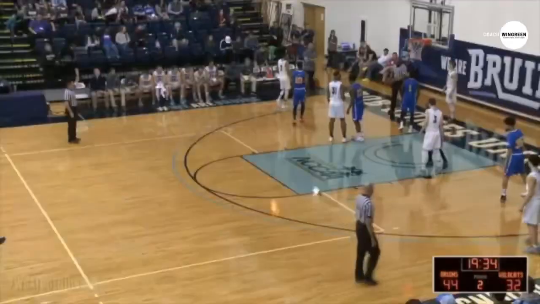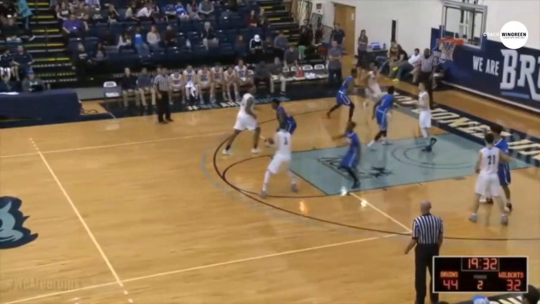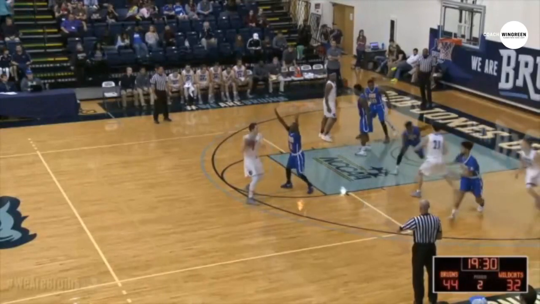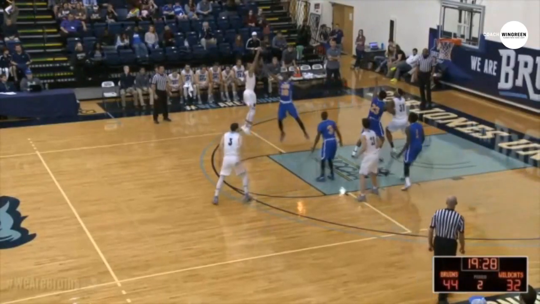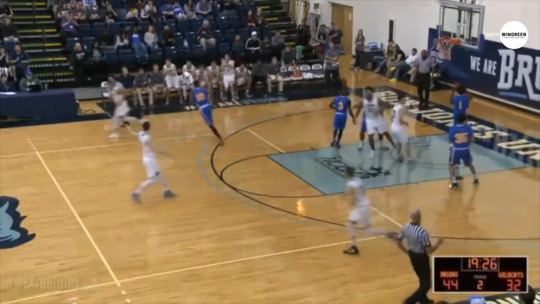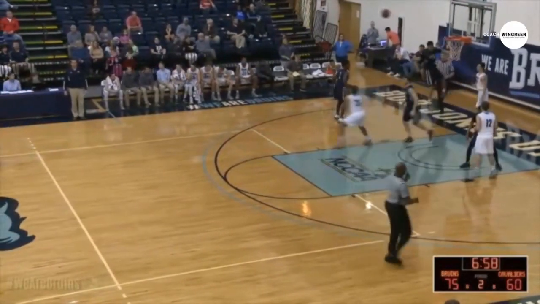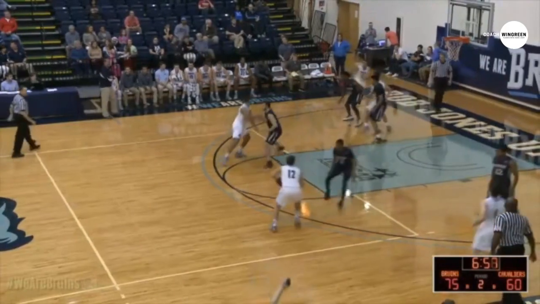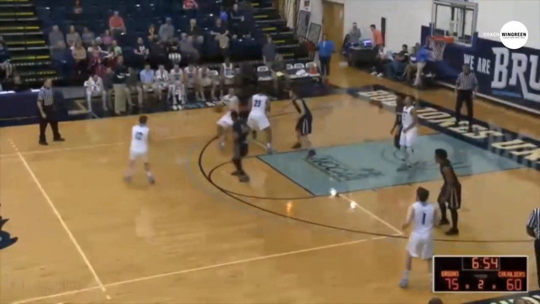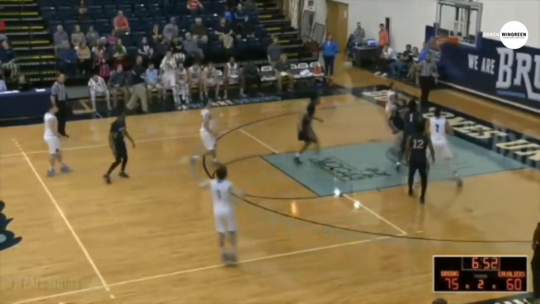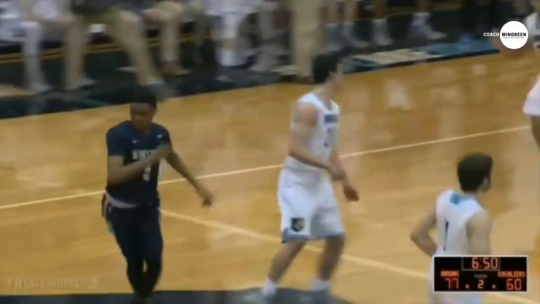So after we do this a few times, you can see we have the same type of deal, inbound it. But now instead of setting the screen with the inbounder, we have the inbounder run off of a floppy action. And it's one way just to set up a new play. Here we do the same thing. Okay, we set the screen with the inbounder, but then we immediately go in and set a pin down, screen the screener action, get a lot of good looks there.